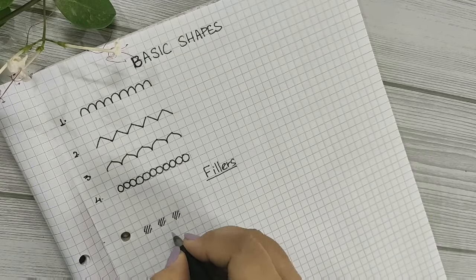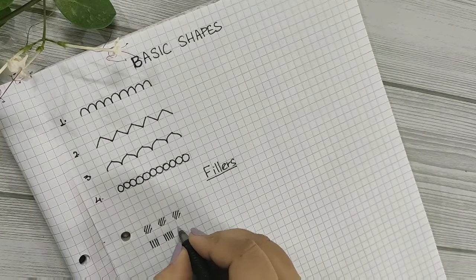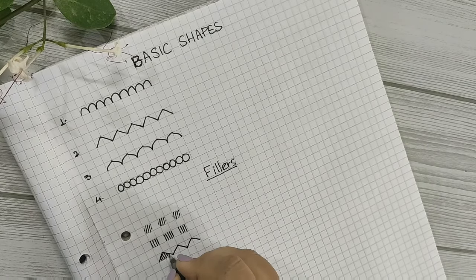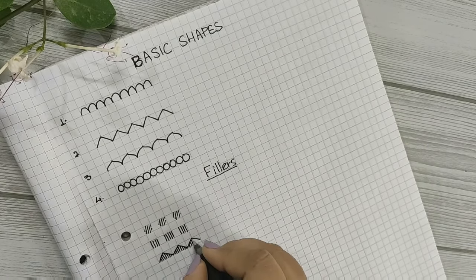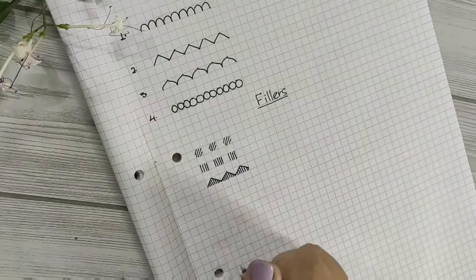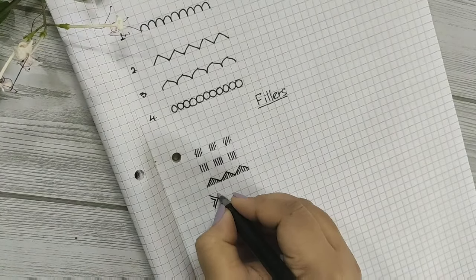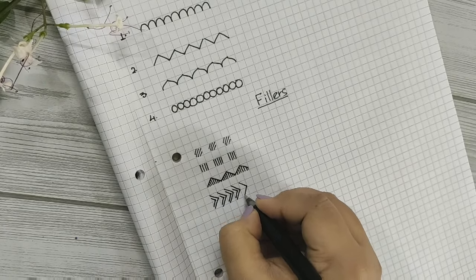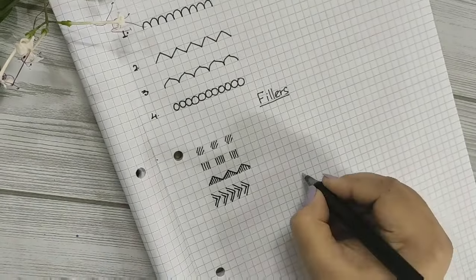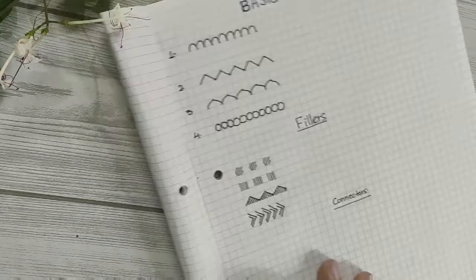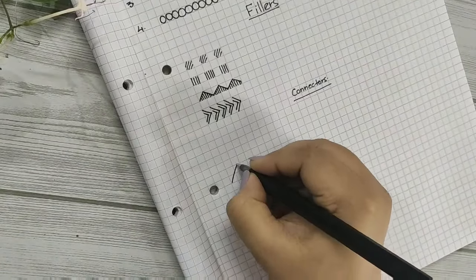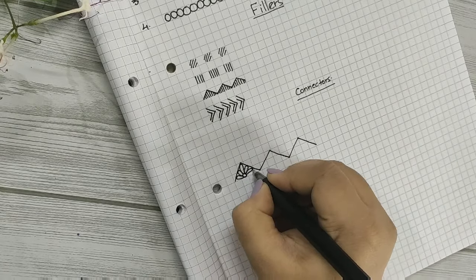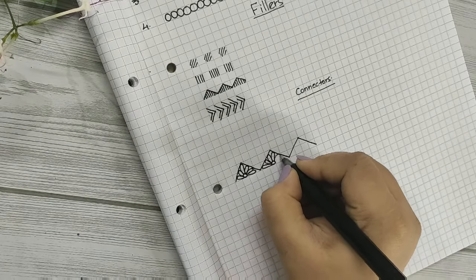Then come the fillers. You can use these to fill the gap between two layers when you use the random circle method for the grid. Then connectors. When you use the dome or petal shapes, the gap left between the two petals can be filled with these connectors.